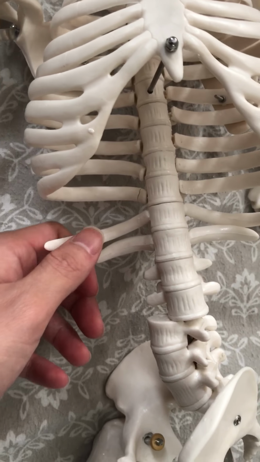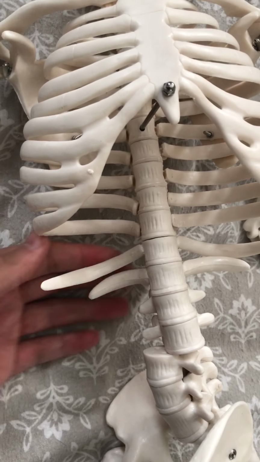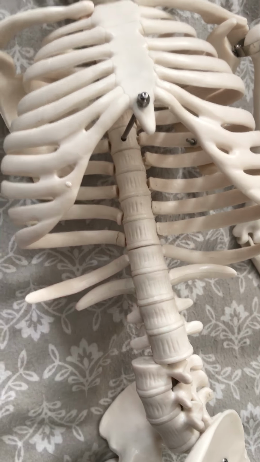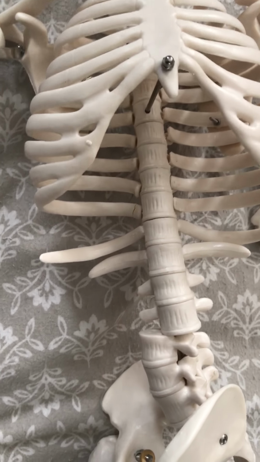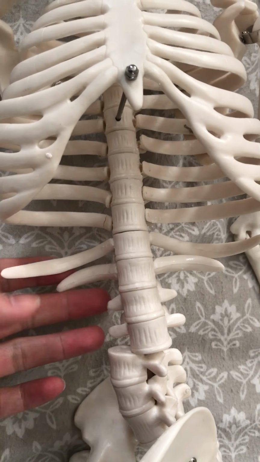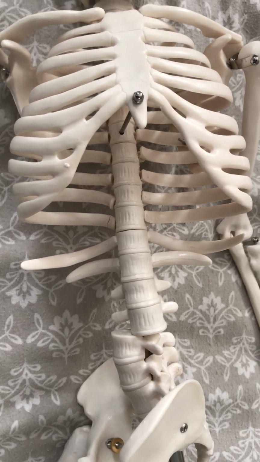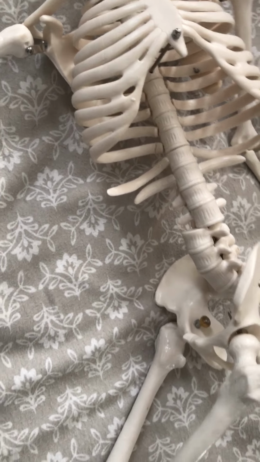And then we also have right here our floating ribs, which are also our false ribs, and that is because they are not attached to the sternum at all, just the vertebral column, and it gives off that sense of floating per se. And that ends the axial skeleton.